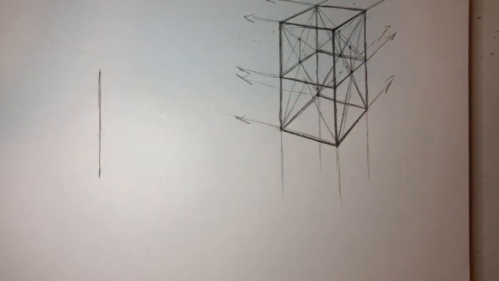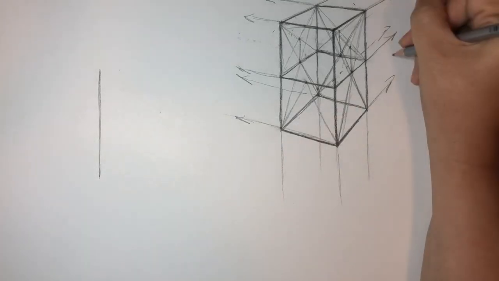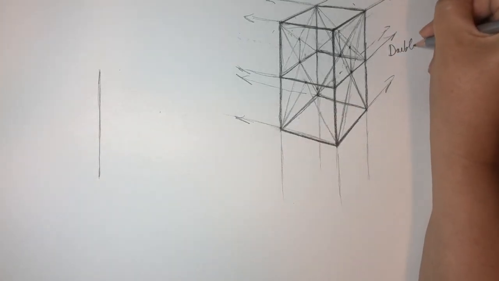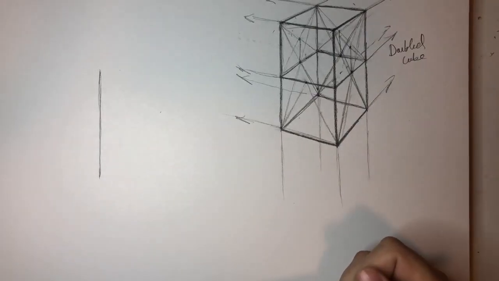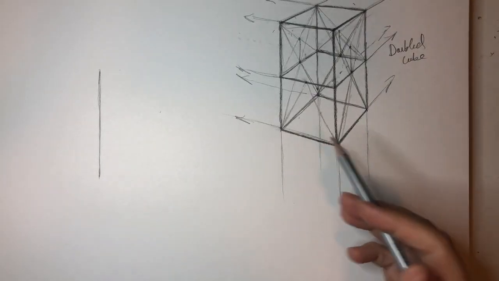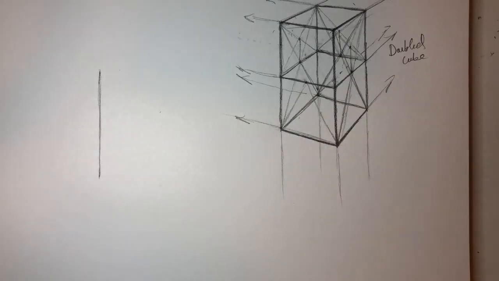All right, so that is a doubled cube below eye level, a little bit messy, but with line weight.